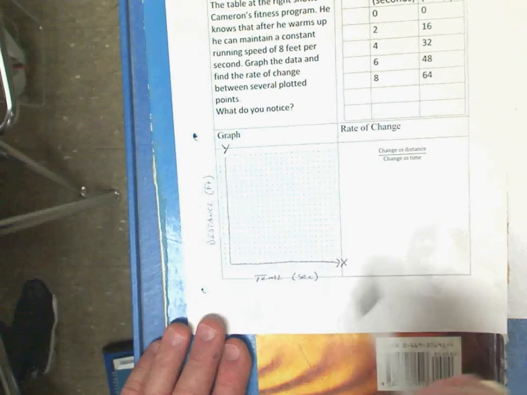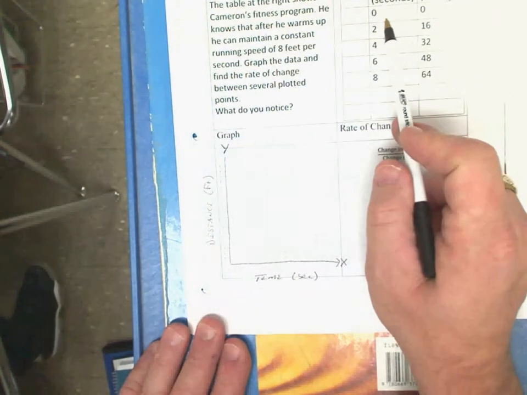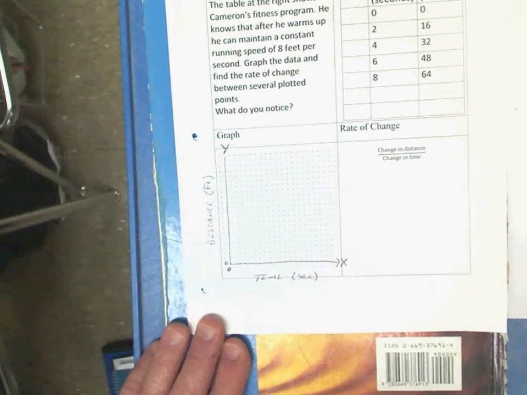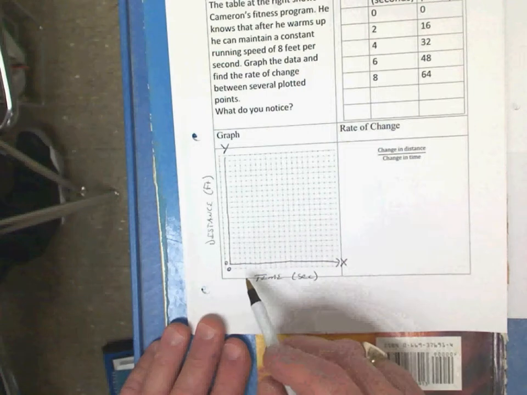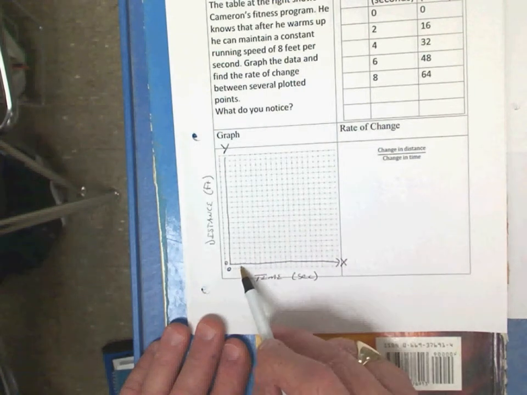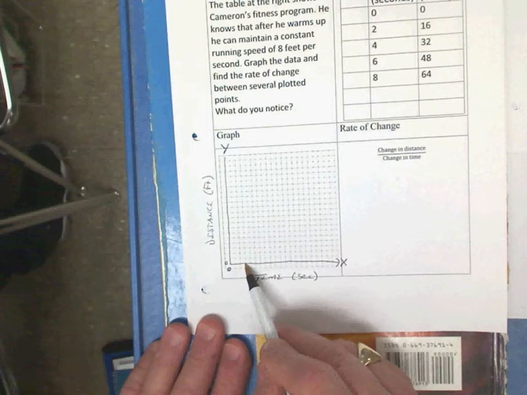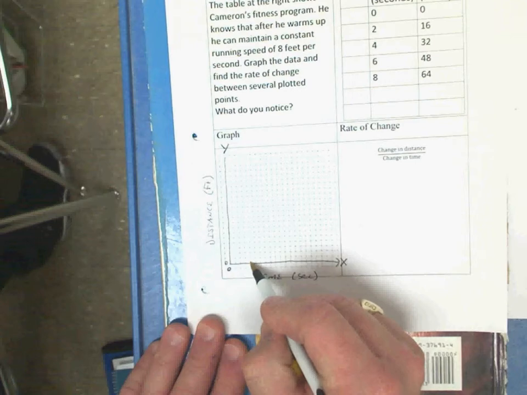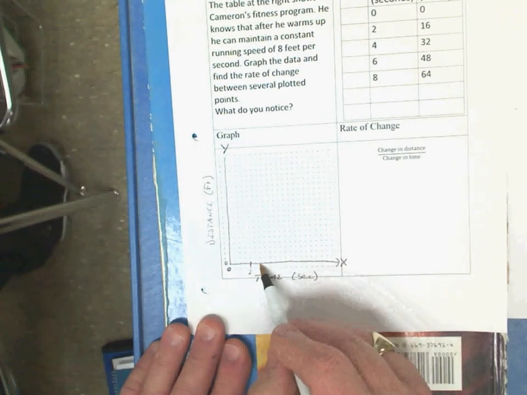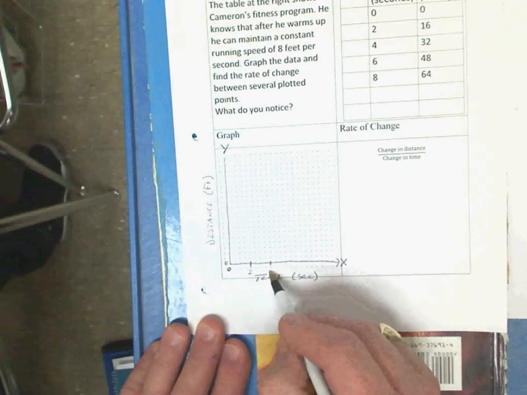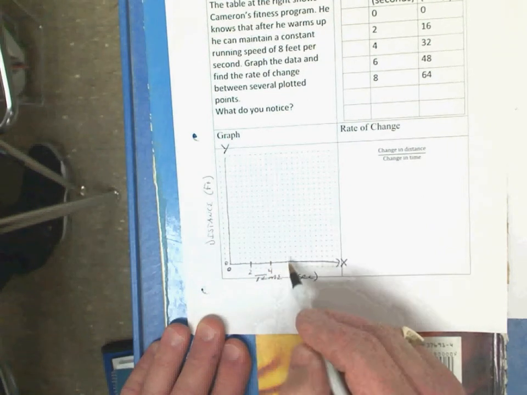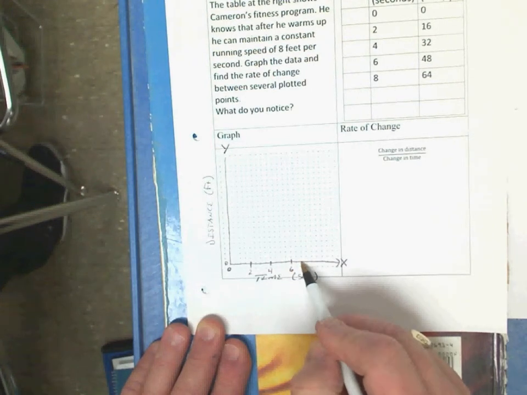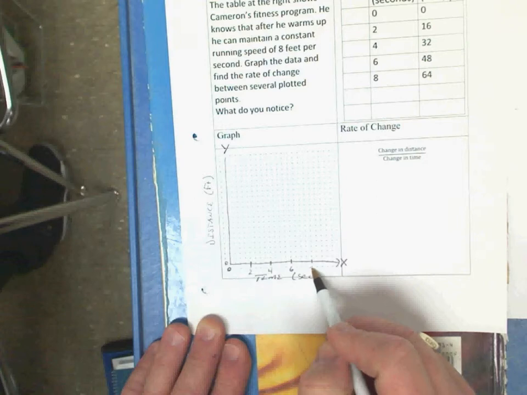All right, so we know 0, 0 is a point because they tell us 0, 0. So this is 0 here and this is 0 right here, 0 seconds and 0 feet. So why don't we do this? Every 4 boxes on the x-axis, we'll say that's going to be 2 seconds. So here's 2, here's 4, here's 6, and here is 8.